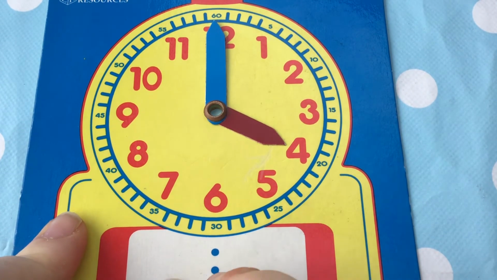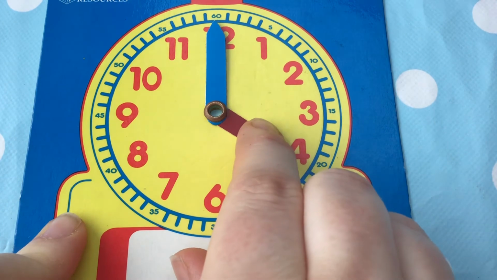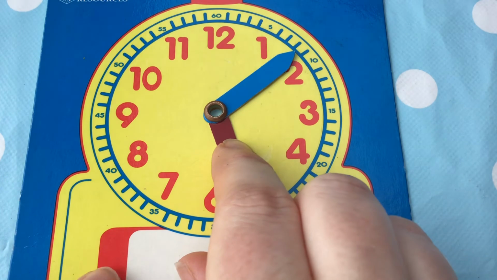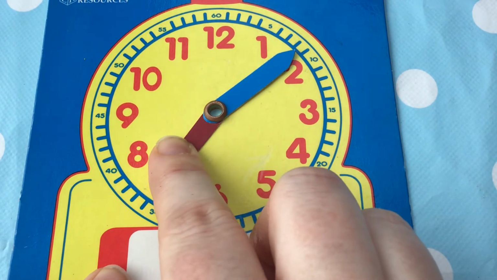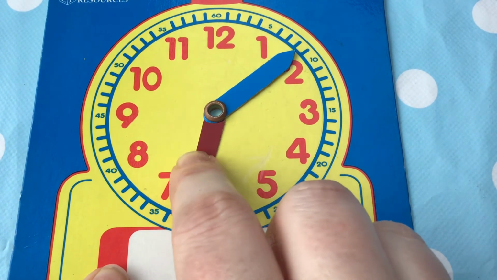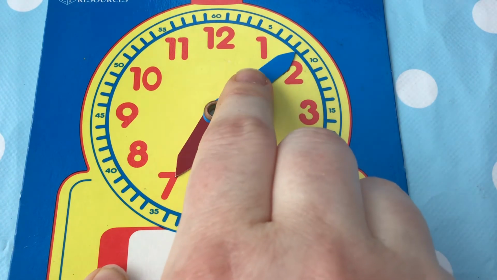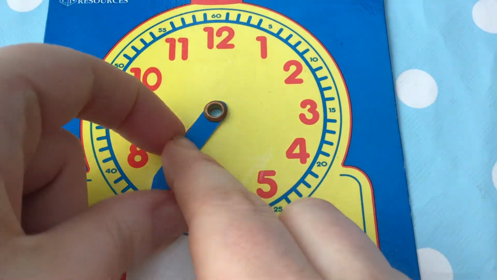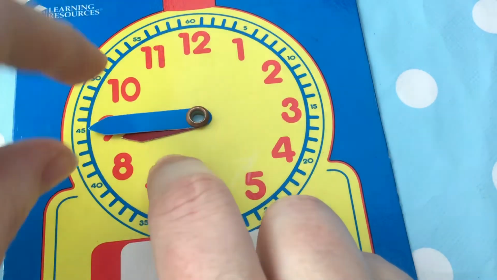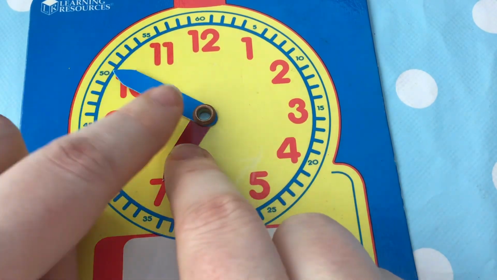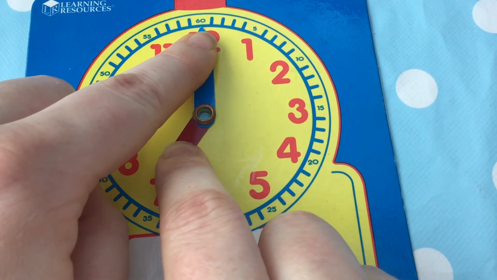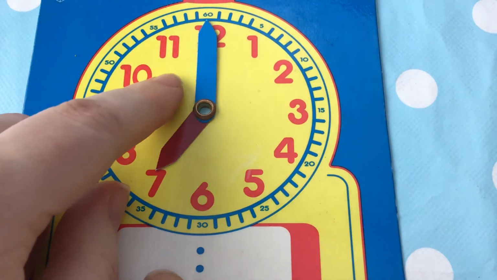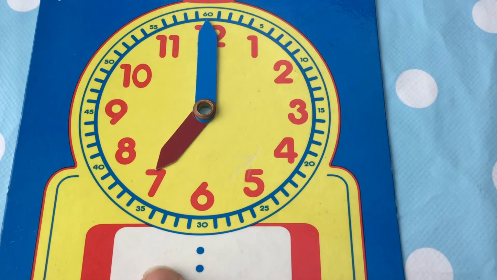Okay, are you ready for one more? This time I'm going to show you a time, and I want you to tell me when to stop when it makes 7 o'clock. Okay, so does it show 7 o'clock now? No, I need to move it. Tell me when to stop. Okay, 7 o'clock. And that now shows 7 o'clock because the 12 needs to be at the top of the clock.